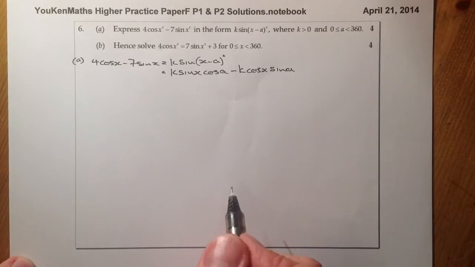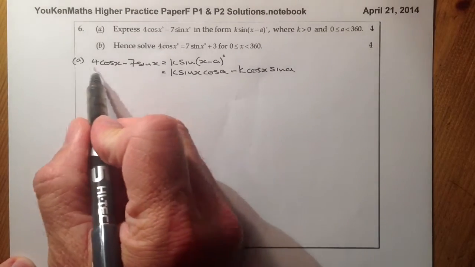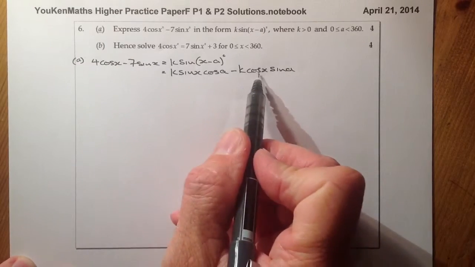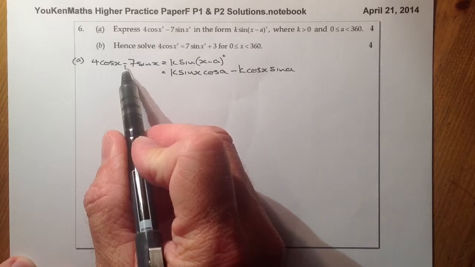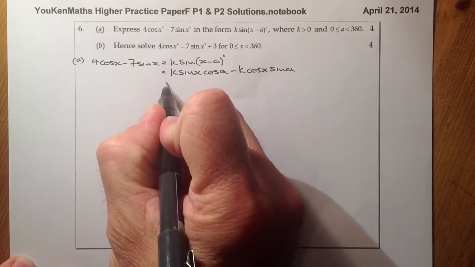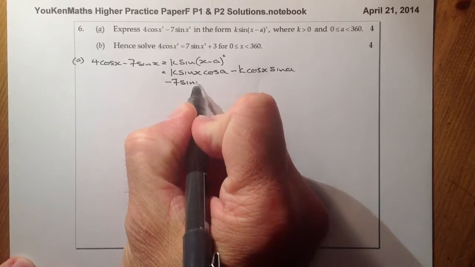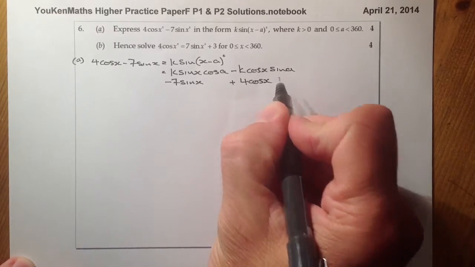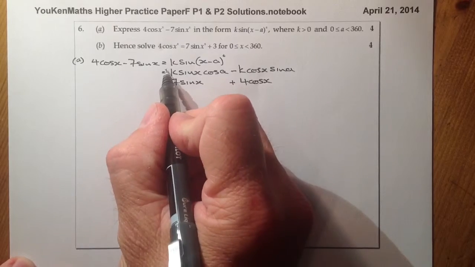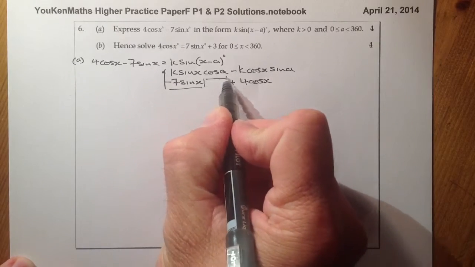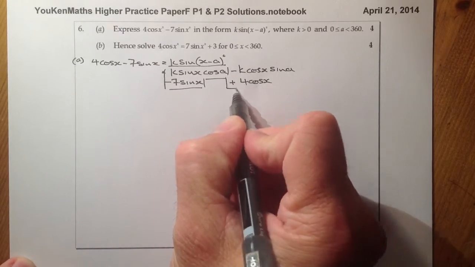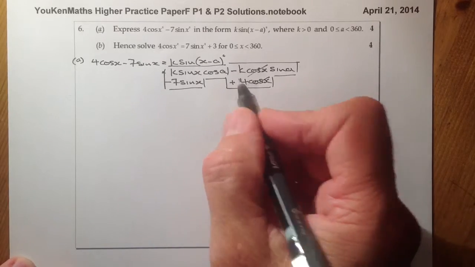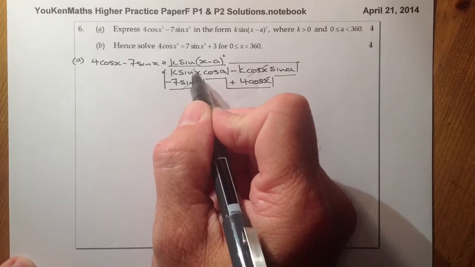From there, I'm going to bring down this part here and compare it. But because I've got sin x here and cos x there, I'm going to swap them around. So I'll write minus 7 sin x first, and then plus 4 cos x. When I compare them, I'm going to include the signs, and I'll cancel out the cos x and the sin x.